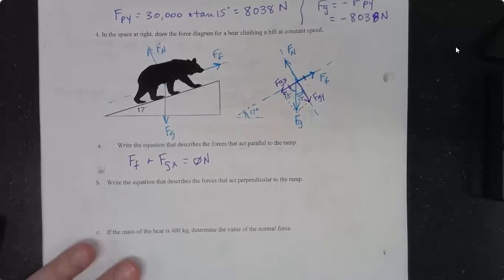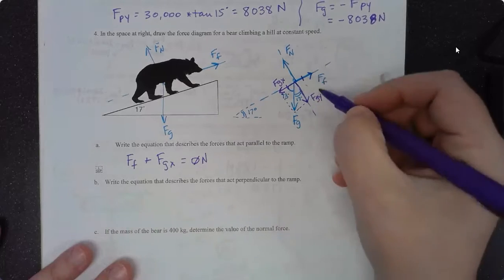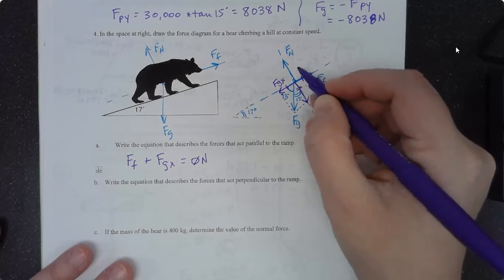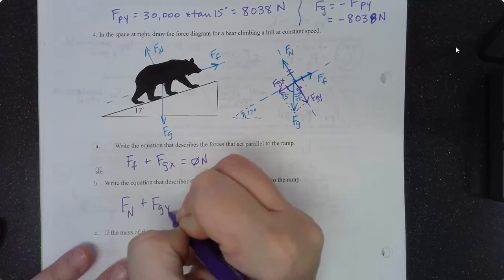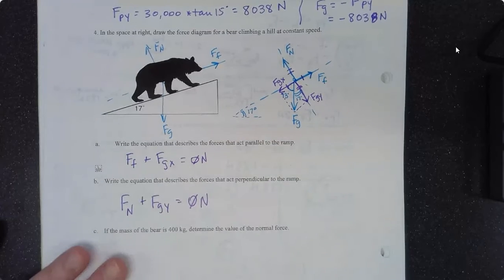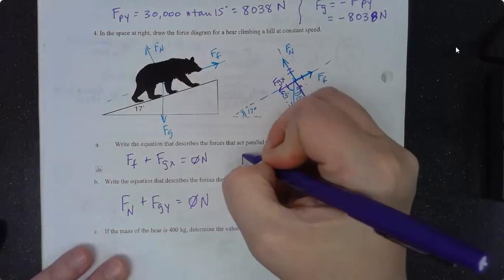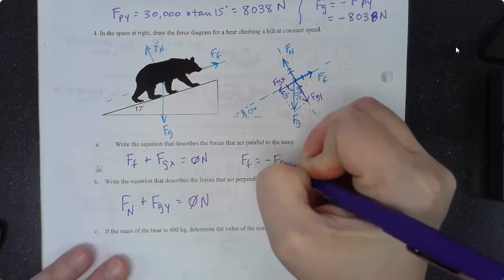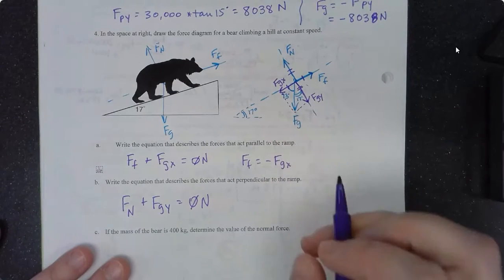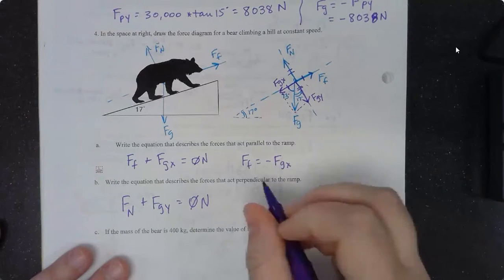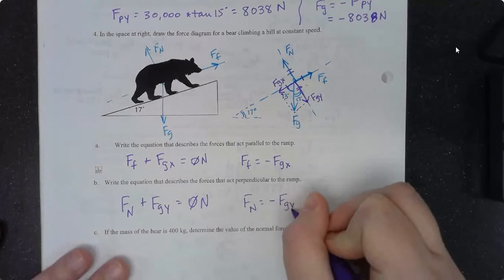For the forces that are perpendicular to the ramp, I'm going to look at my vertical component of gravity and normal force. And each of those you could write a different way. You could also write them so that friction equals the negative horizontal force due to gravity, or normal force equals the negative vertical force due to gravity.